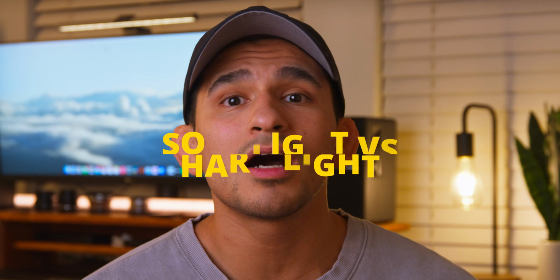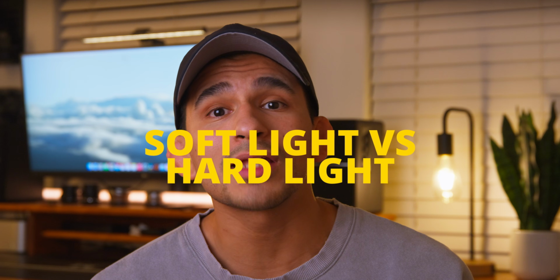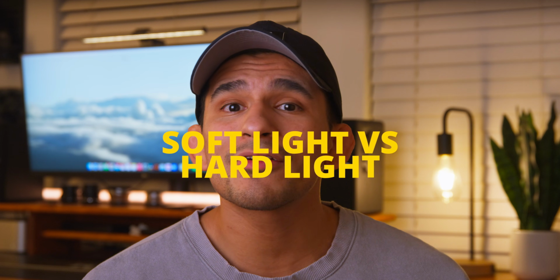Okay, next common mistake I see filmmakers make is not understanding the purposes of soft light versus hard light. Remember, lighting is secondary to the story or mood you're trying to evoke. If the scene is bright and airy, then the lighting should be soft. If the scene is by a window, then maybe there's a hard sunlight hitting your subject's face.